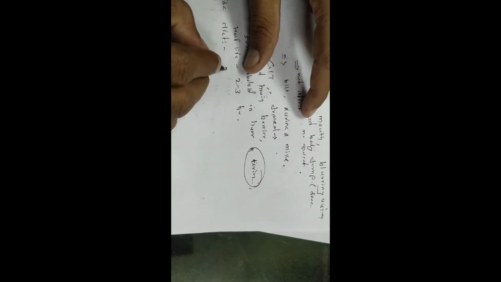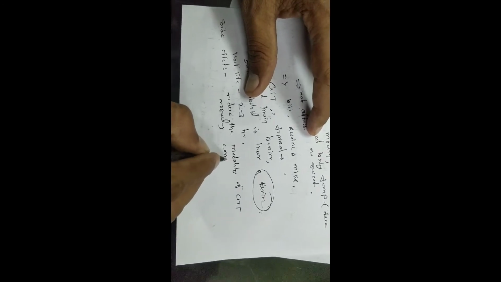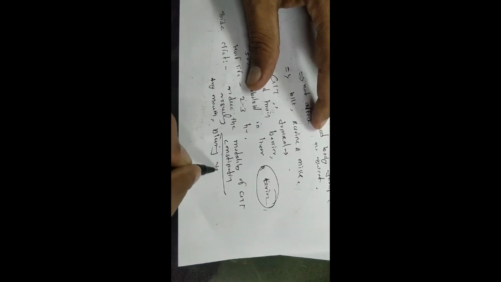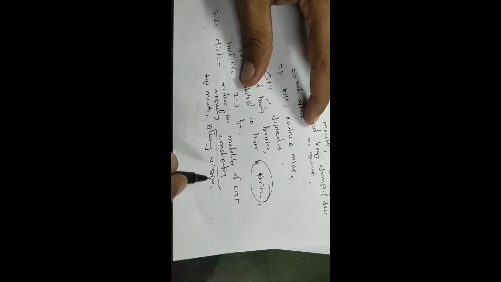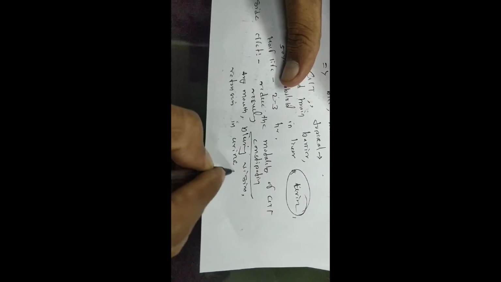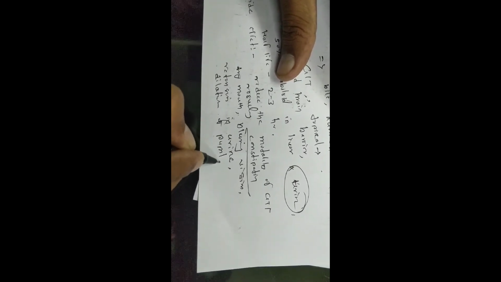Okay, see the side effects. During pharmacology, you know the side effects. They reduce the motility of GIT. They cause constipation, dry mouth, blurring of vision, retention of urine, dilation of pupils. See the side effects. Okay. The next topic is the poisoning and the therapeutic uses.